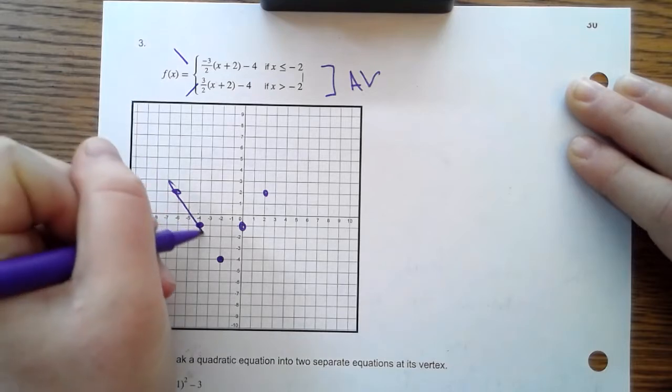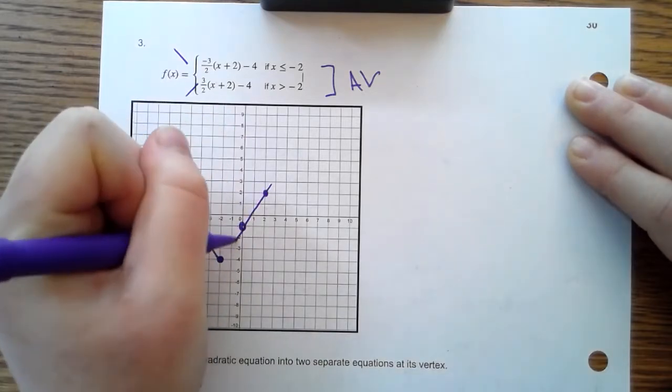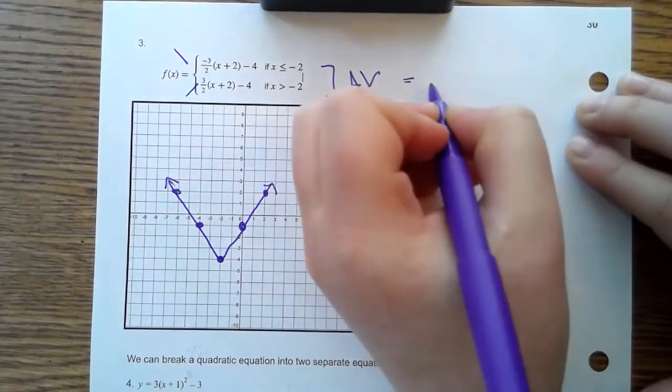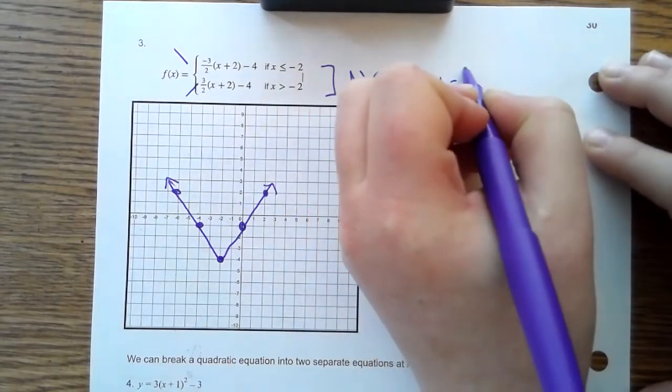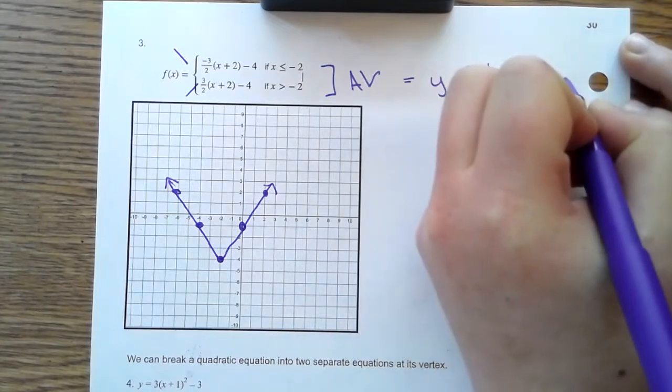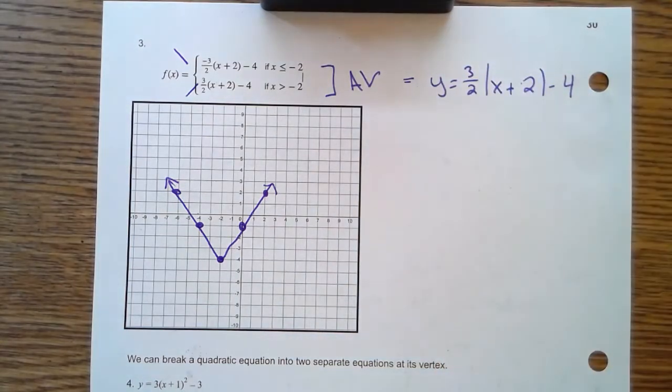What you can do with this is you can see that they're the same linears and put them together, and you can say, I know this is going to be y equals 3 over 2 x plus 2 minus 4. So I see that as well.